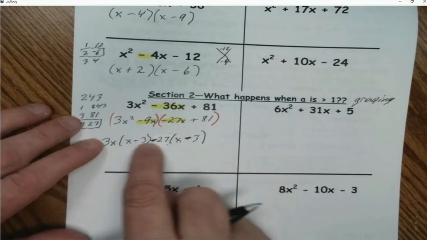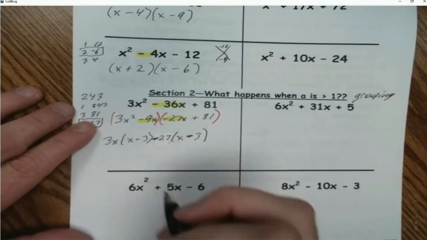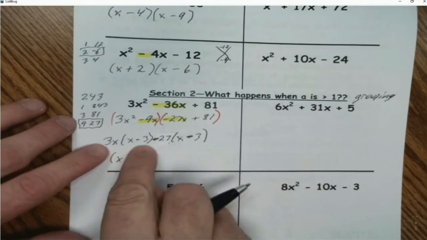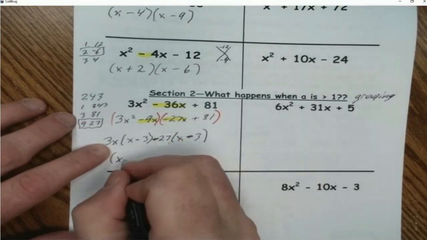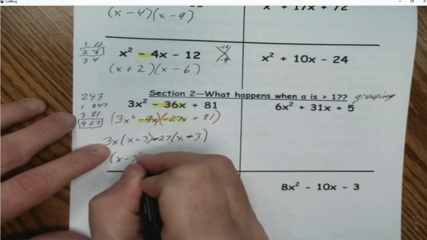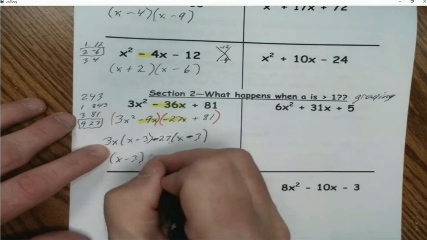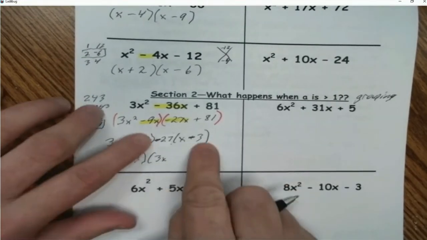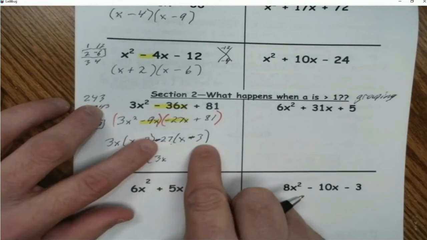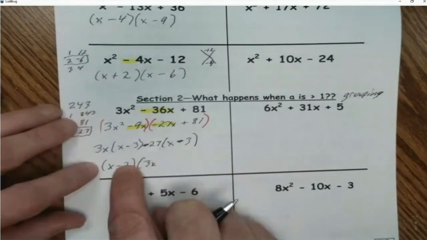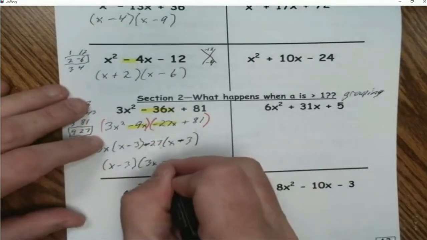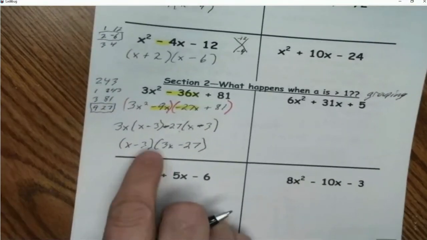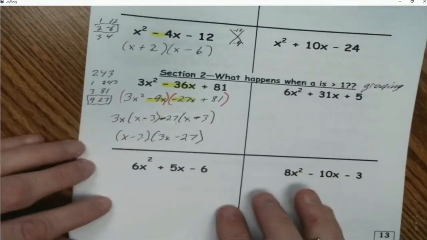Which means if I pull the greatest common factor out of here, 3x times x minus 3, I can factor an x minus 3 out. What's left? 3x. And over here, I've got minus 27 times x minus 3. If I factor the x minus 3 out, what's left is the minus 27. So it turns out this is the factors of this.